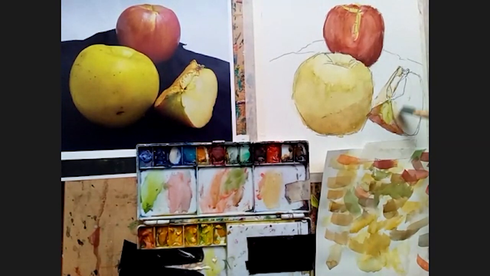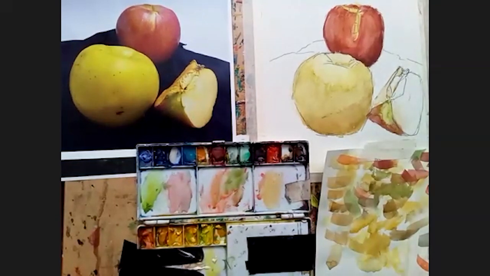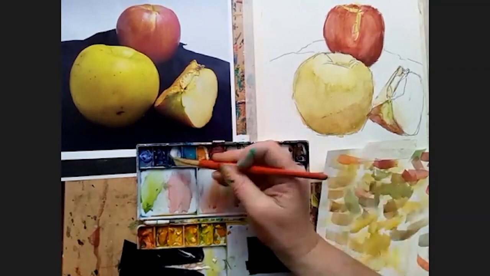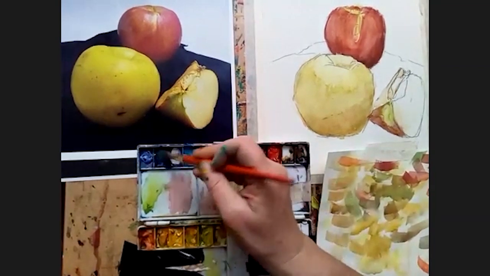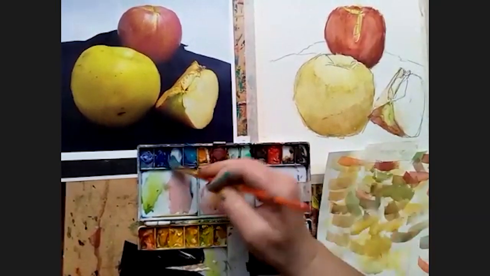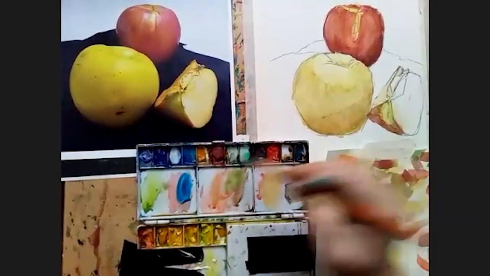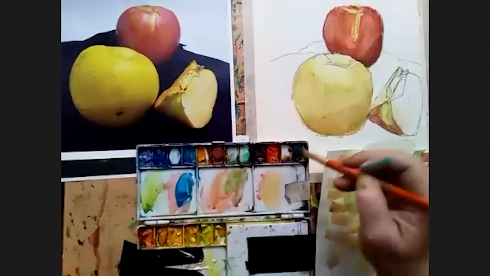For the moment, I'm just going to leave this side white. We'll deal with it later because I'd like to get in the background, which is easy. Blue and a little bit of brown. There's brown in there? It's dark. That's how you get a blue dark.